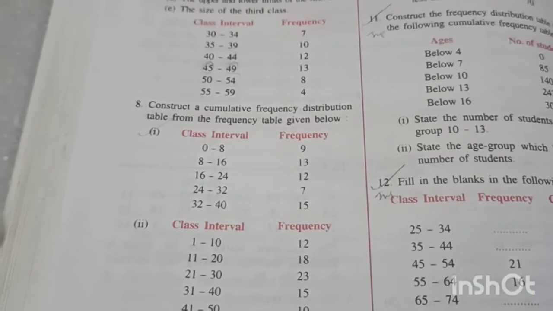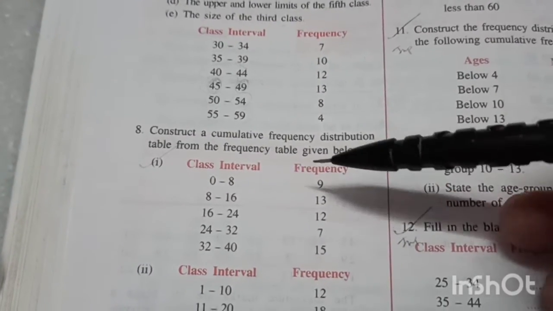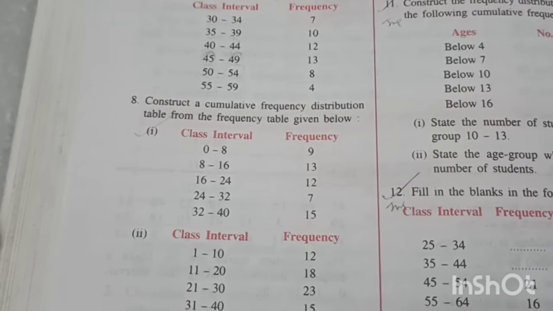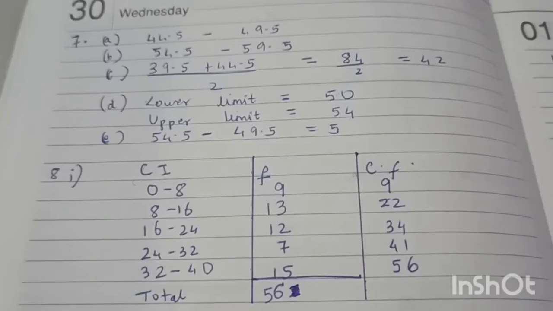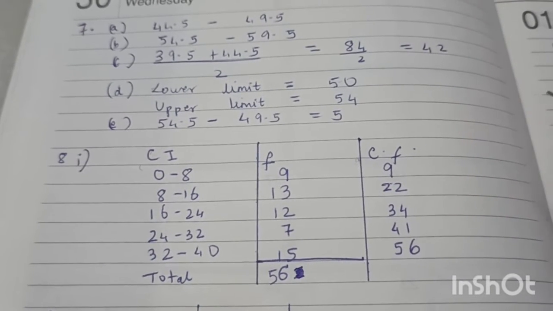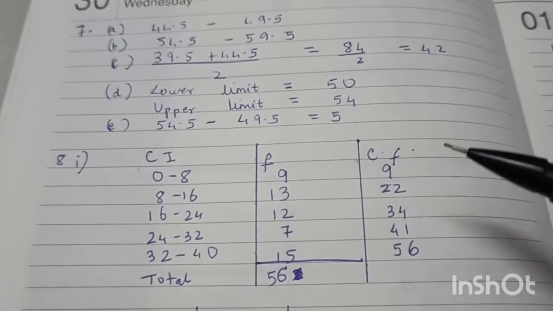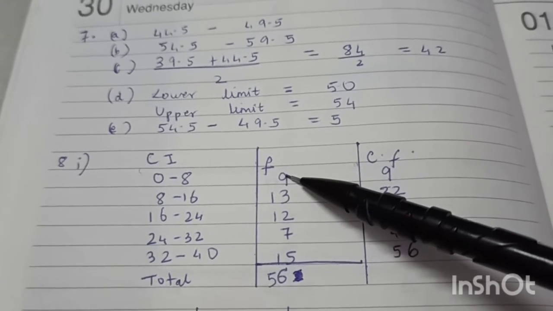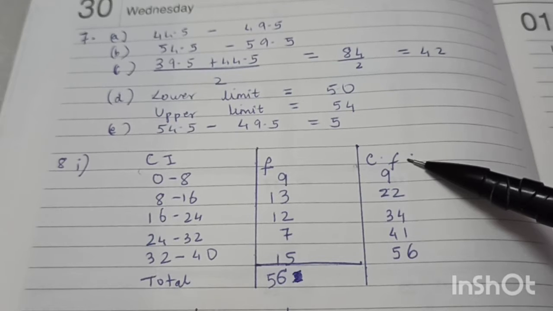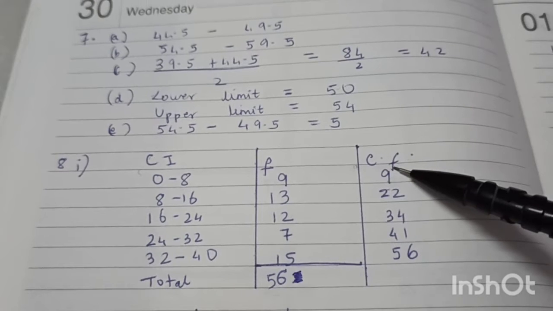Now in question 8.1, the class interval and the frequency is given and we have to make a cumulative frequency distribution table. How do we find this cumulative frequency, or CF? As the name suggests, cumulative frequency is nothing but the addition of frequencies. Cumulative means keep on adding. So we start at the top, we just copy the top frequency as it is always. This is called the less than type. This is the only type in your syllabus, so just follow these instructions.